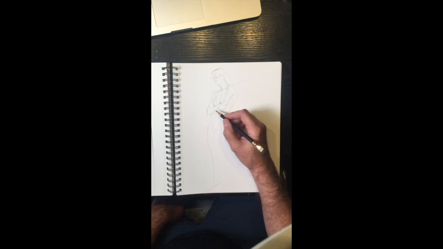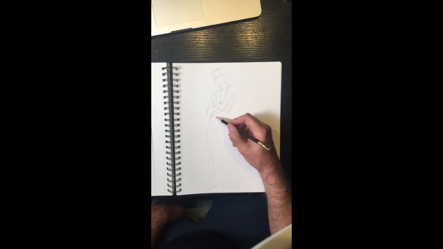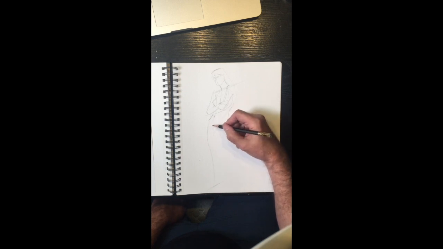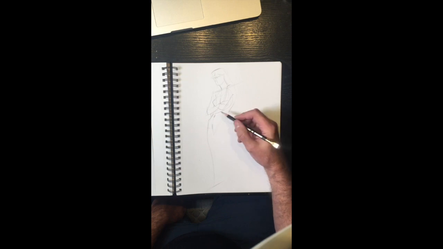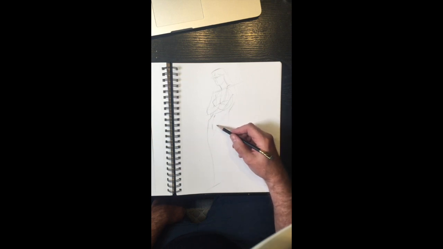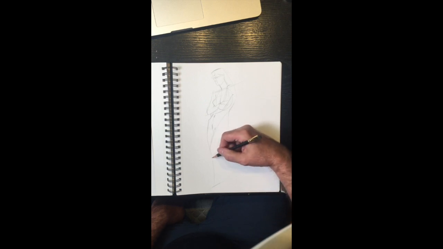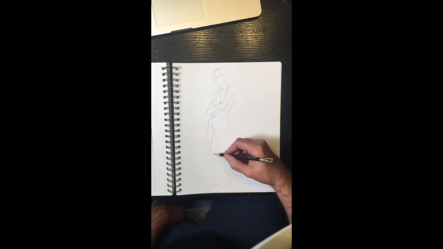When I talk about line 1 and line 2, I was taught there's really just three lines you can make, or three marks you can make, and everything's an iteration thereof. You have your C curves, you have your S curves, and you have straights. You'll find your straights closer to the bones or the joints, and of course S curves and C curves all throughout the figure. Right now I'm doing line 1 of her leg here.